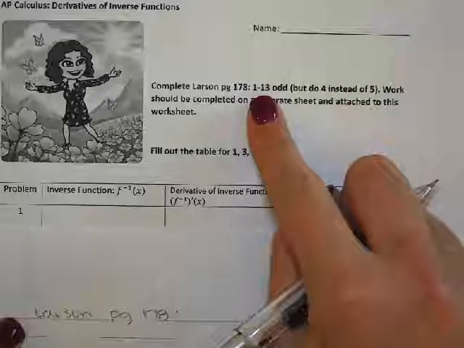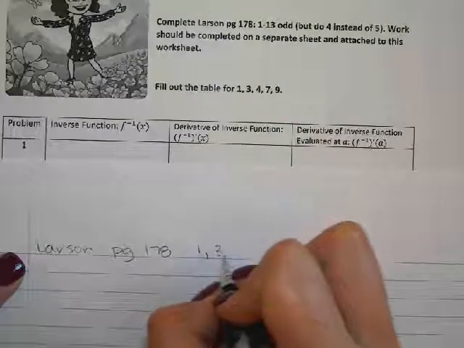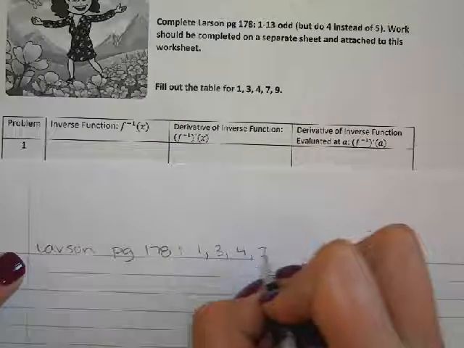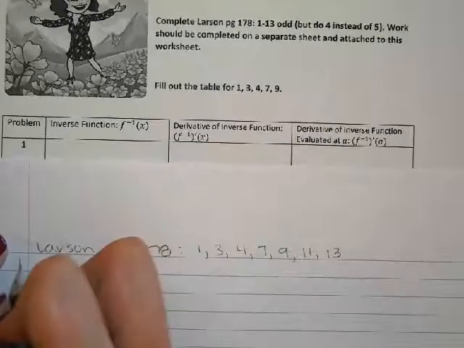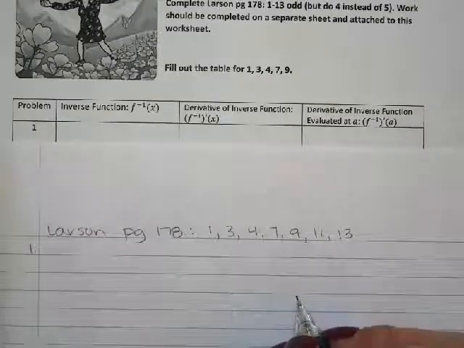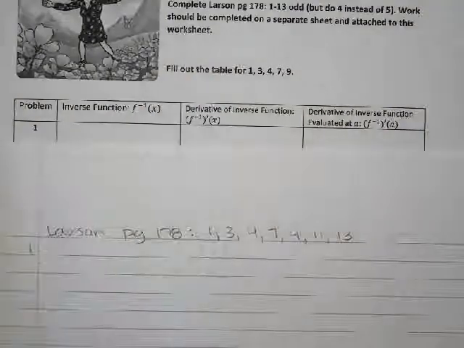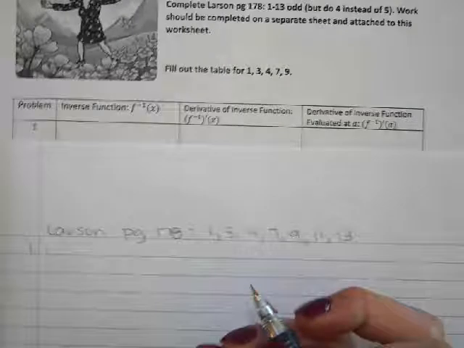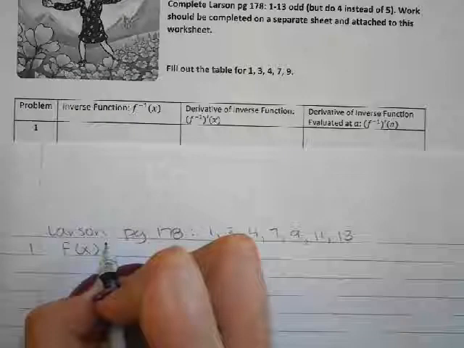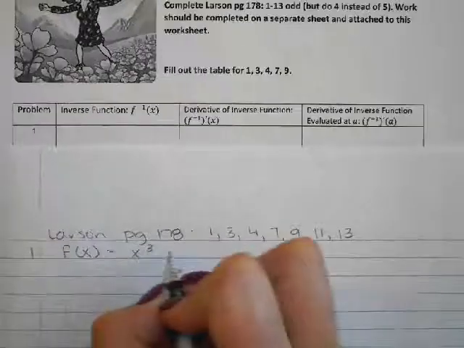So, Larson, page 178. We are doing 1 through 13 odd, but we're going to do number 4 instead of number 5. So 1, 3, 4, 7, 9, 11, 13. Okay. So problem number 1 says that the original function is f of x equals x cubed minus 1.